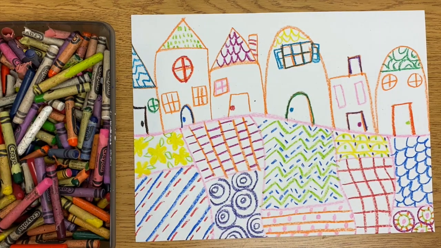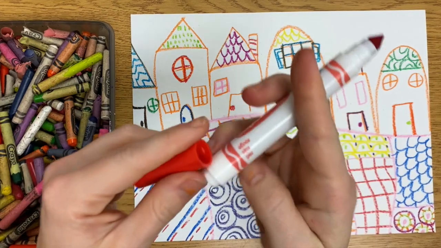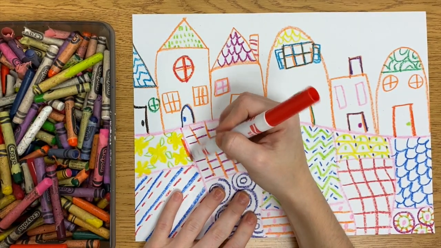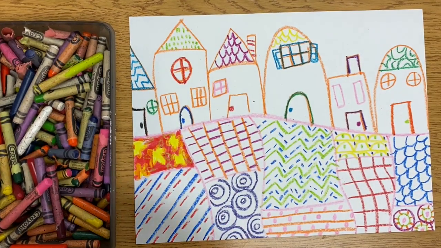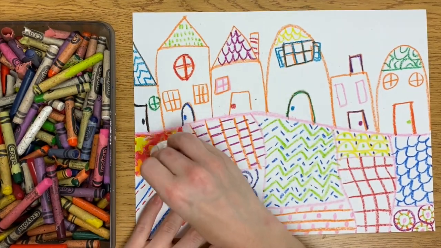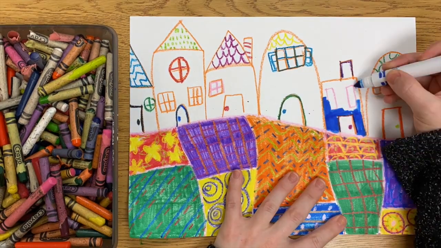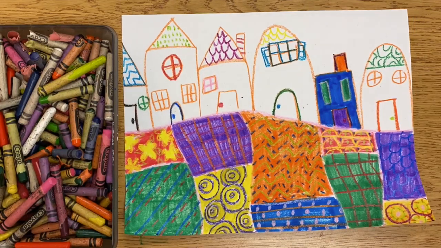Once all your patterns are on your landscape, it's time to grab our markers. I know it may seem weird, but you're going to color right on top of your crayons. A trick you can do is grab a tissue and wipe away the extra marker. You're going to fill in every section with a different color. Try not to put the same color next to one another.